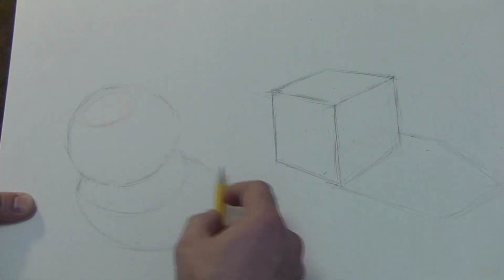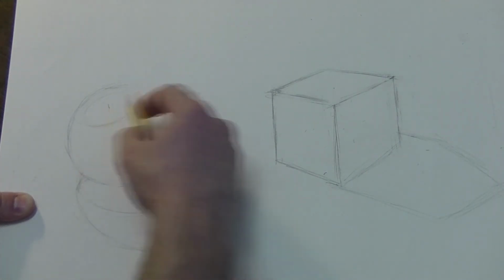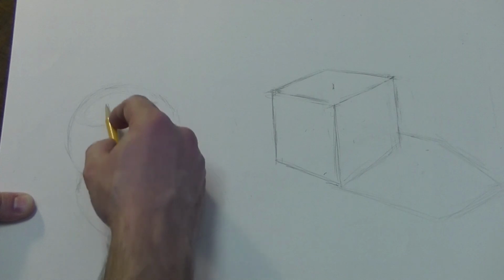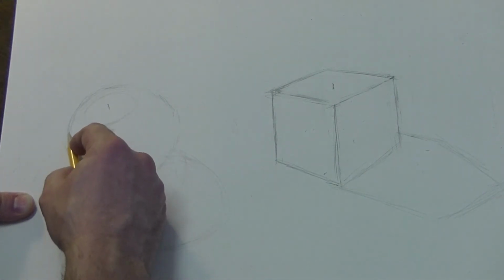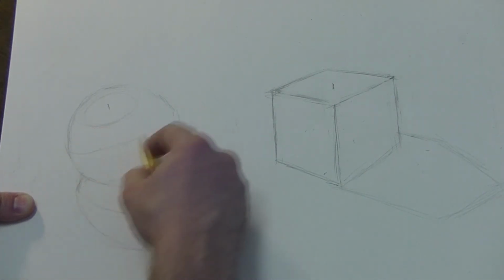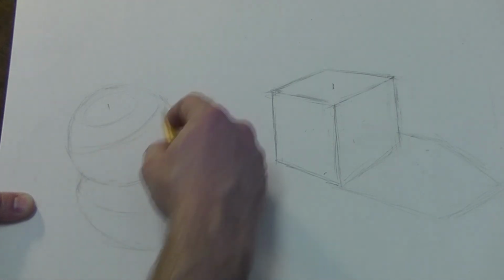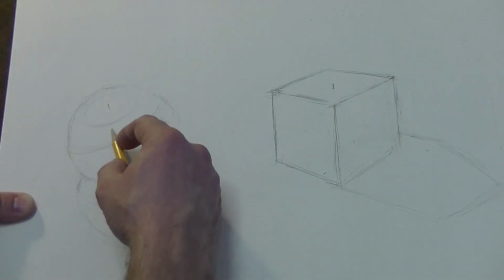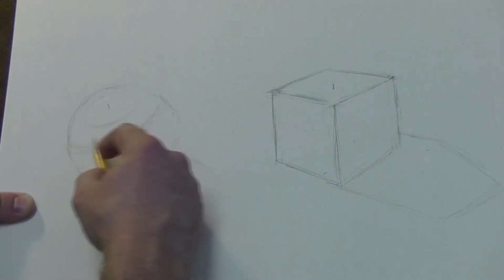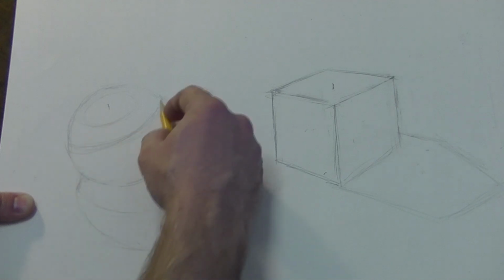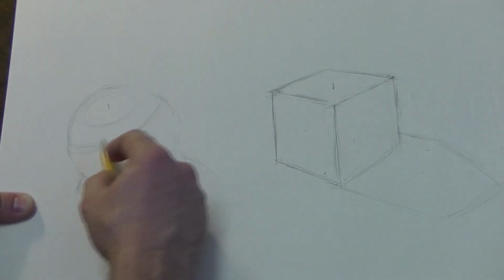On the sphere, draw light lines around the areas that are lightest in tone. The top plane is the light area on the cube. Leave these areas white for now and leave the paper below the objects white too. Lightly write 1 on each light area. Don't worry, you'll erase these numbers later. Okay, start.